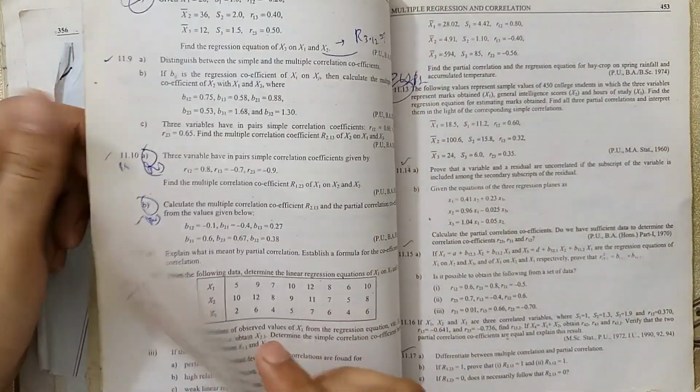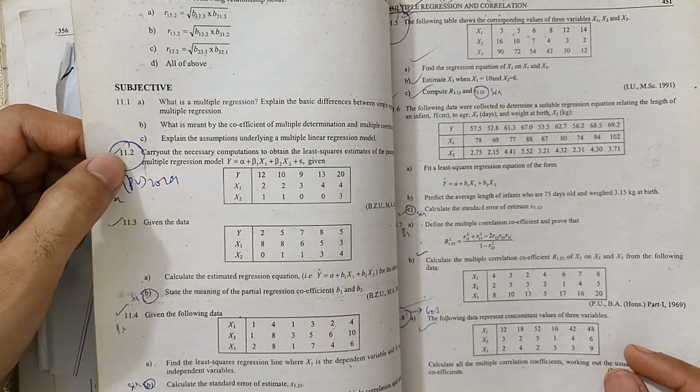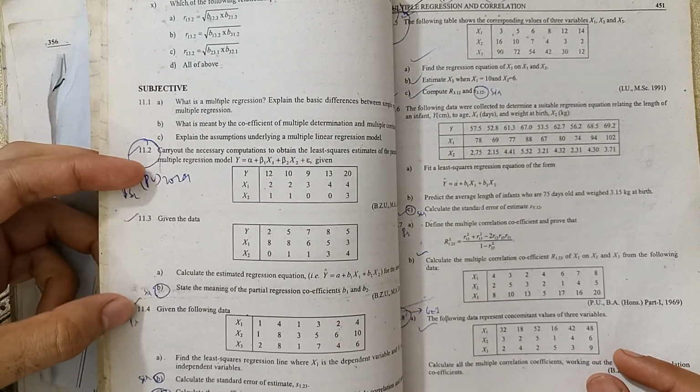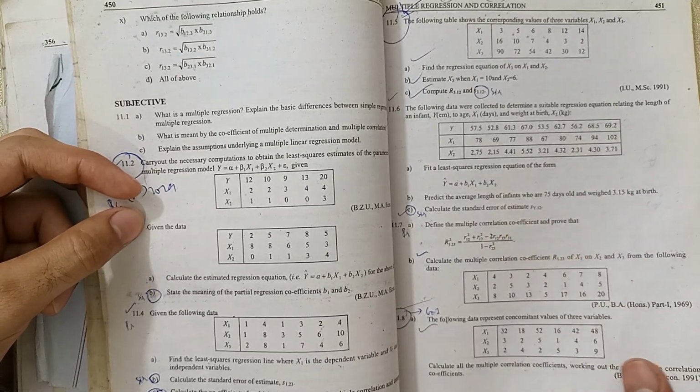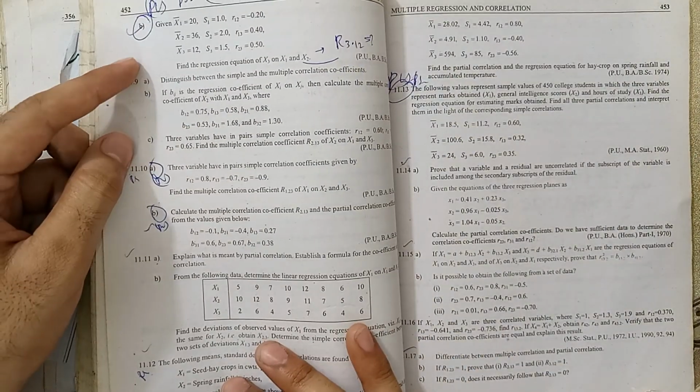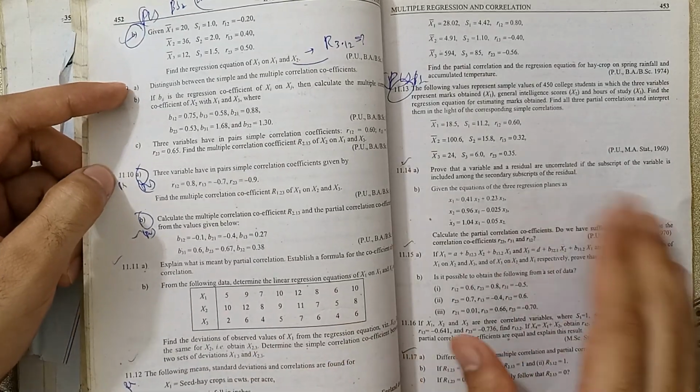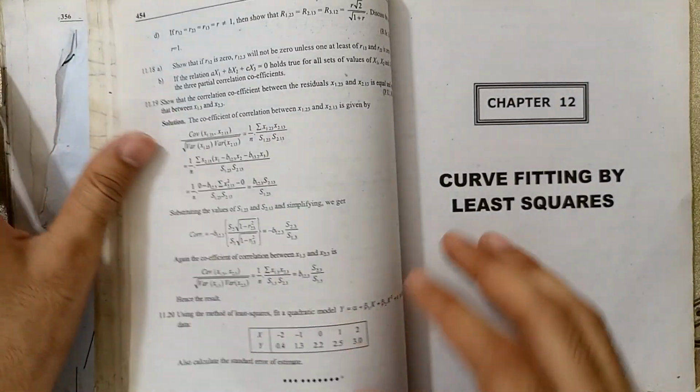And now I'm going to move to the exercise. Question 11.2, 11.1 for B, C parts, 11.5 is very important, 11.7, 11.8, and A, B for B part, 11.10, and 11.13 are very important for exams of BSc Statistics Part 2.